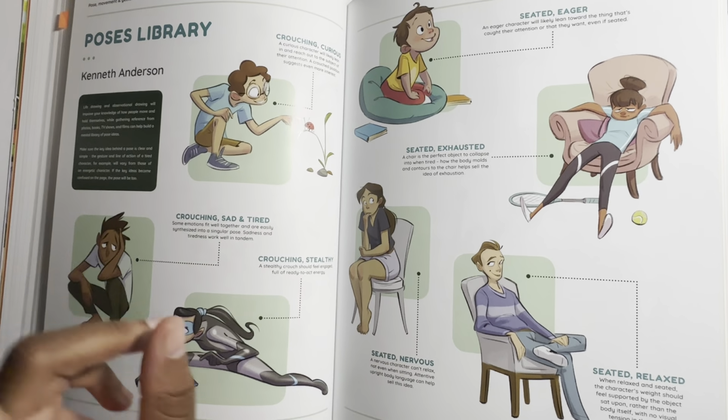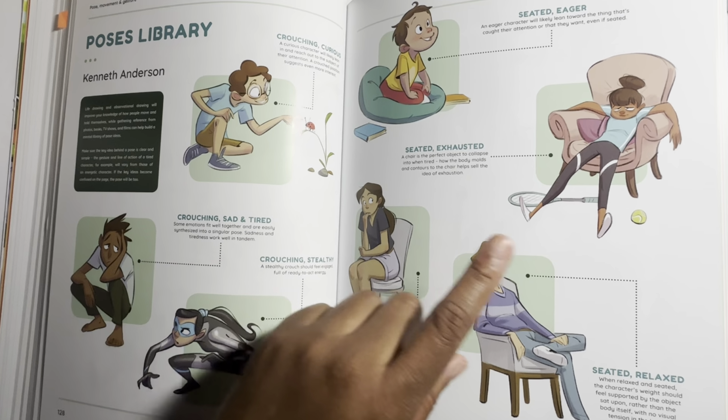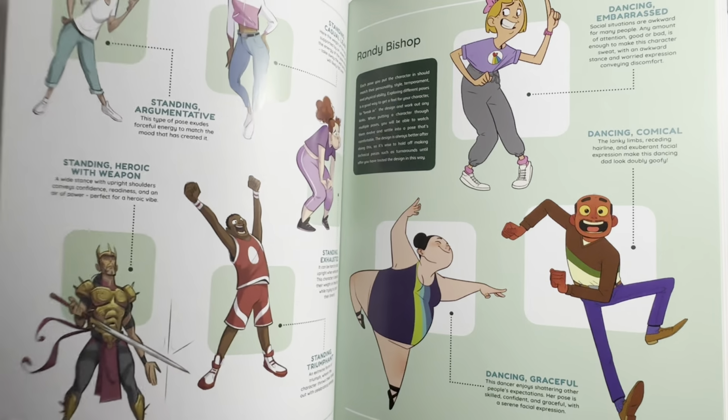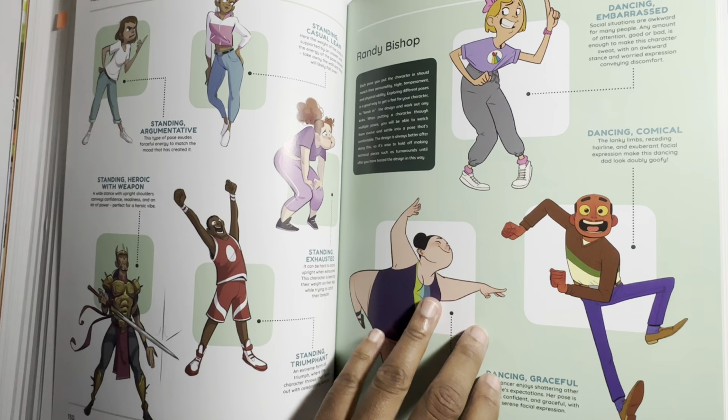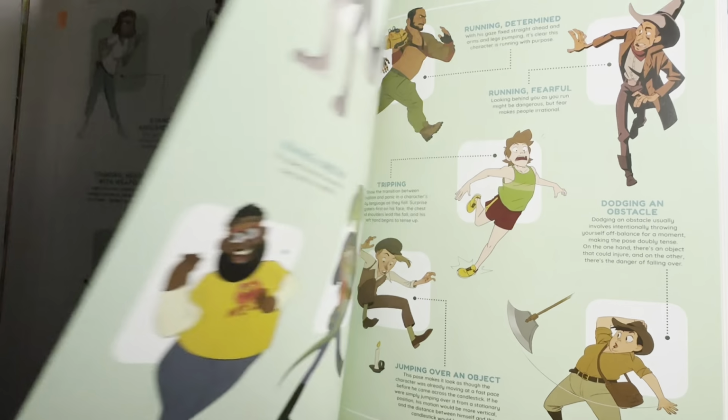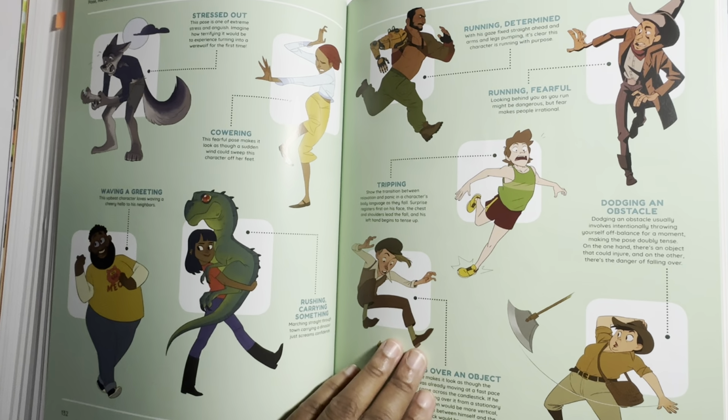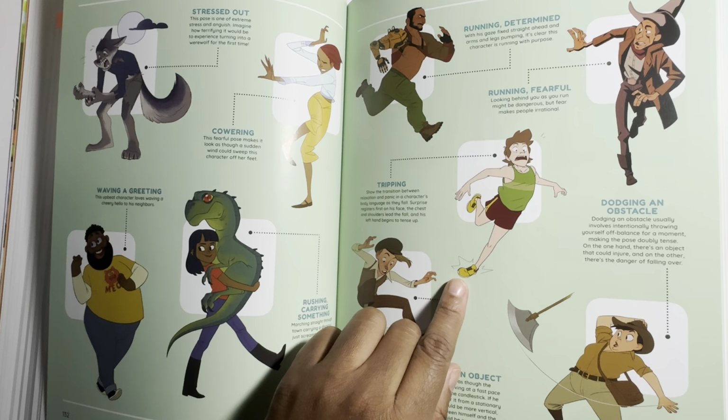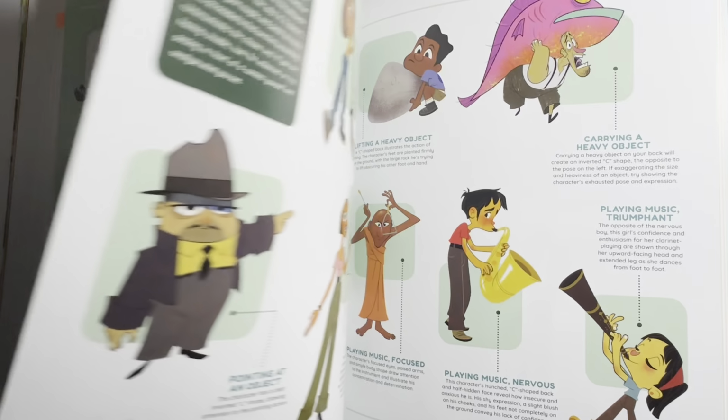And then it has a poses library, so it has just different poses that you can come and read about or practice doing yourself. And I mean, it has a bunch. Look at them tripping.